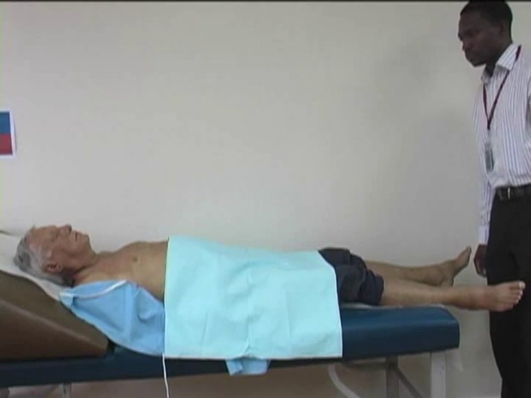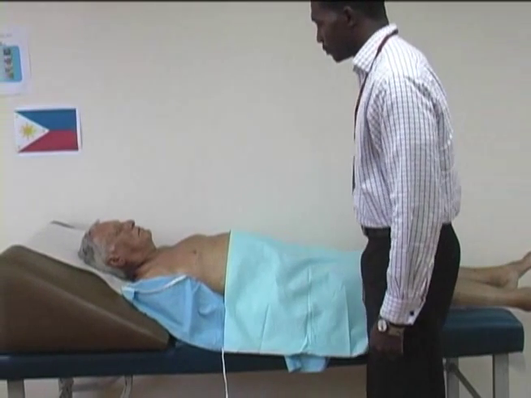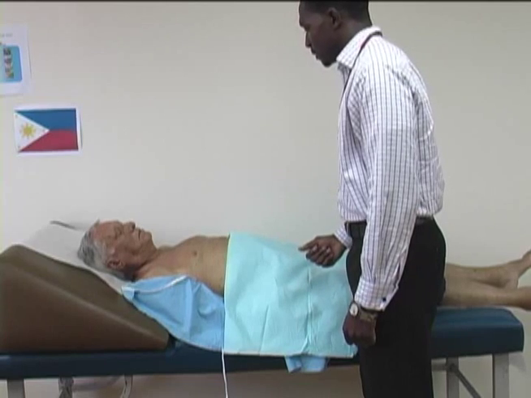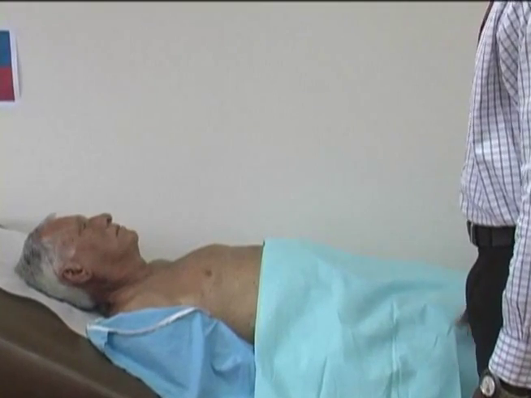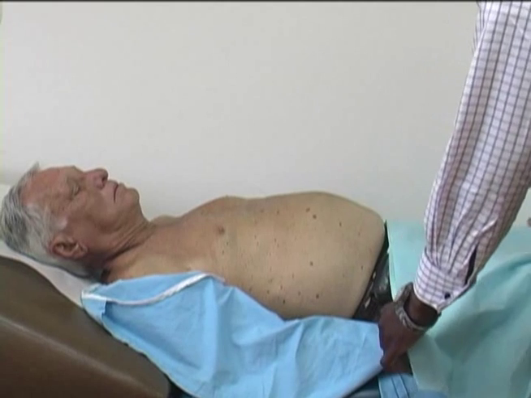We ask the patient to take a deep breath, and we watch for symmetrical movement of the anterior chest wall. And we observe also the abdominal movement. Remember, respiratory movement: abdominal versus thoracic.